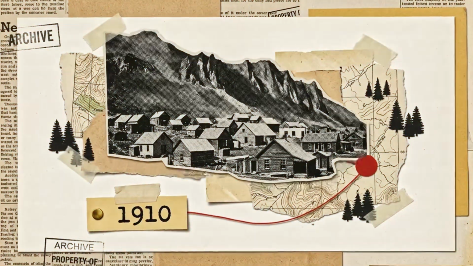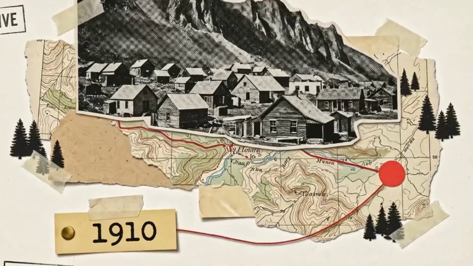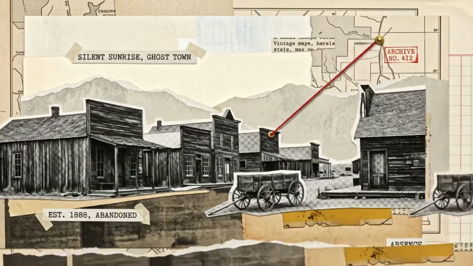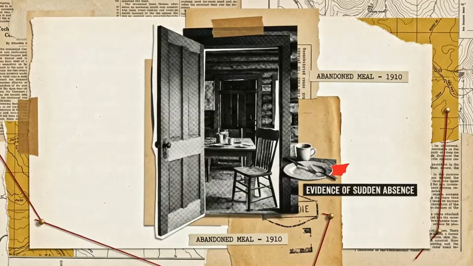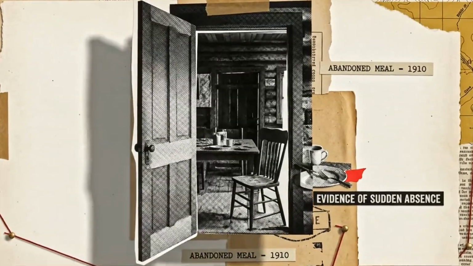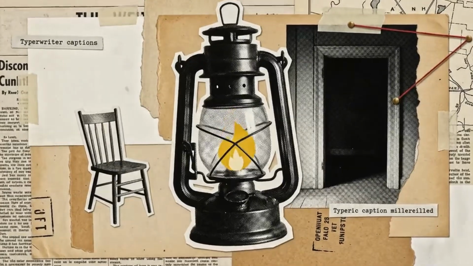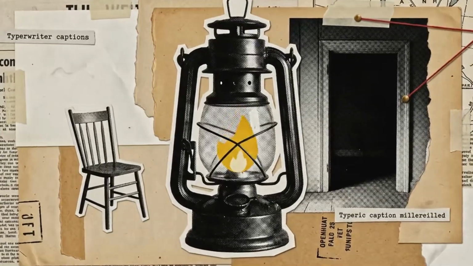In 1910, a remote mountain town seemed perfectly ordinary when night fell. By sunrise, it was silent. Doors stood open. Meals remained unfinished. A lantern still burned inside one house, but not a single resident could be found.